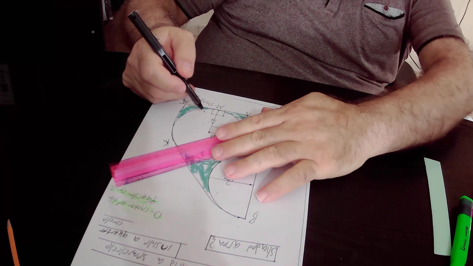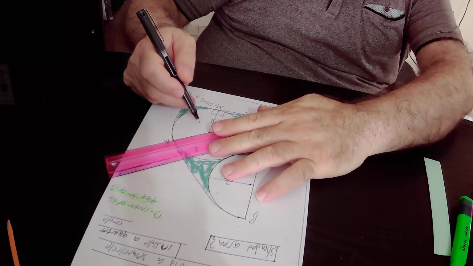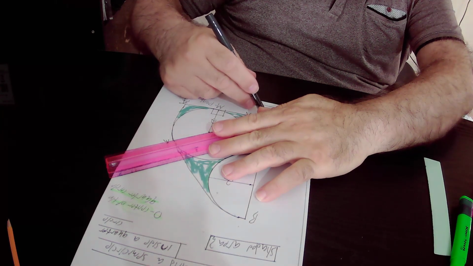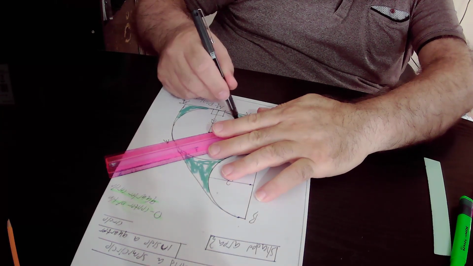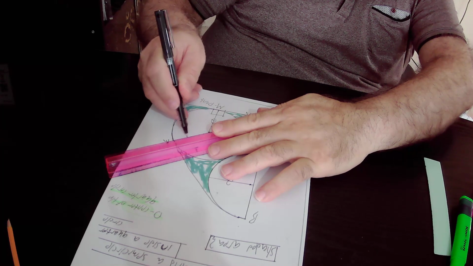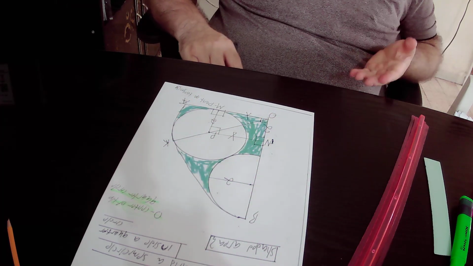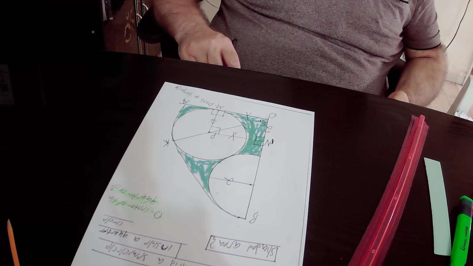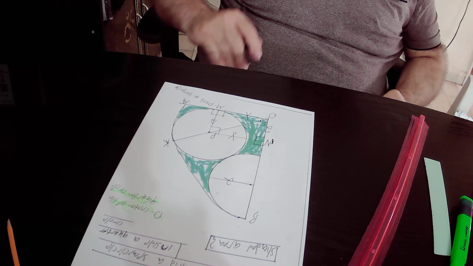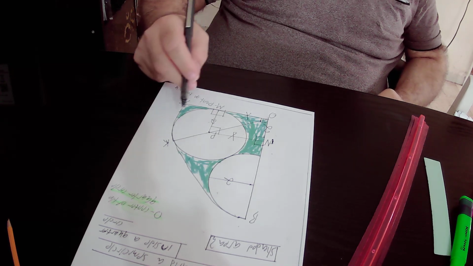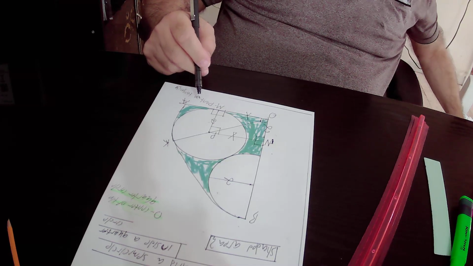So here, the straight line OP must pass through point K. So you can write down that OPK is one straight line.